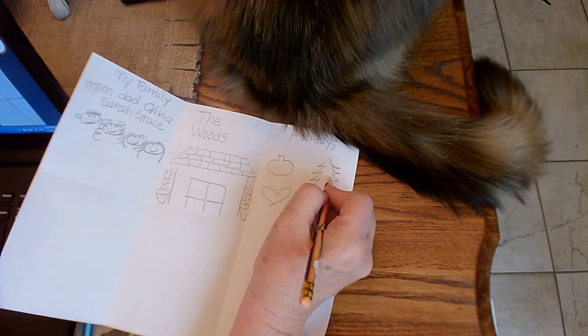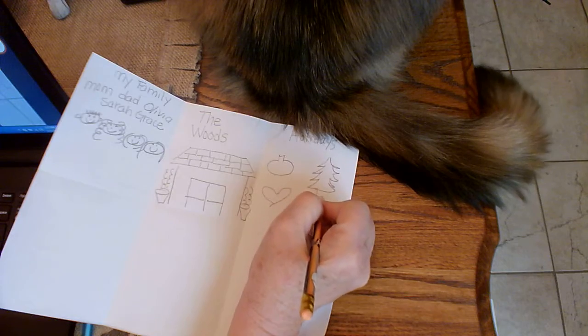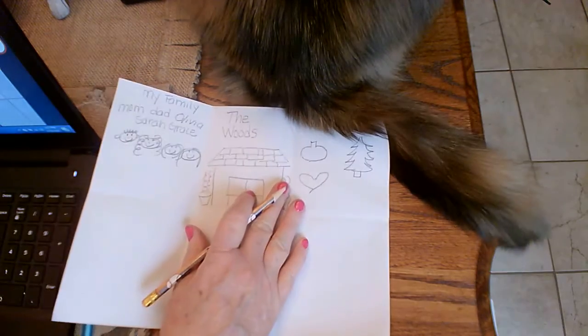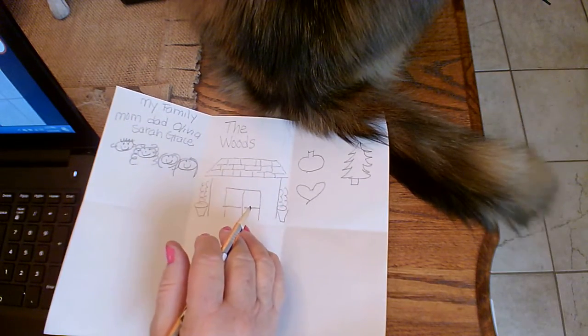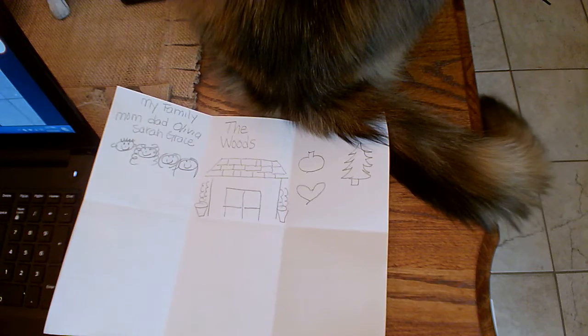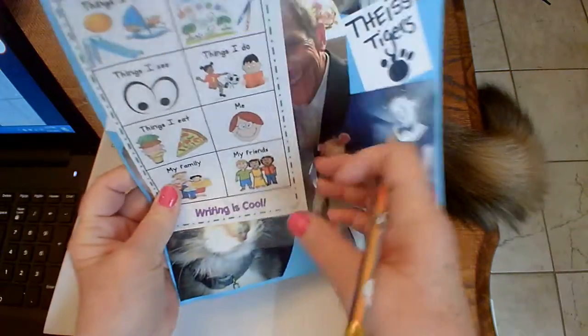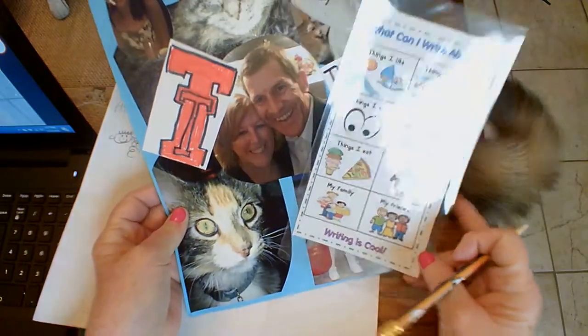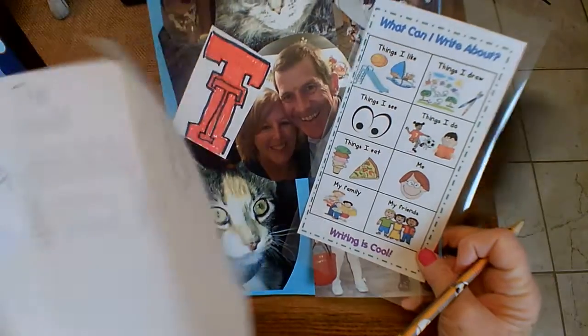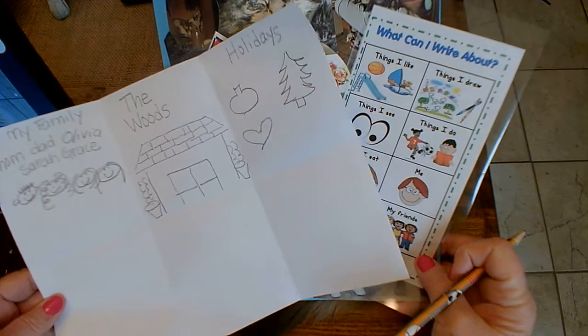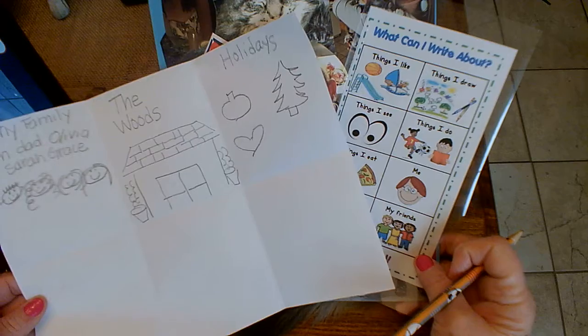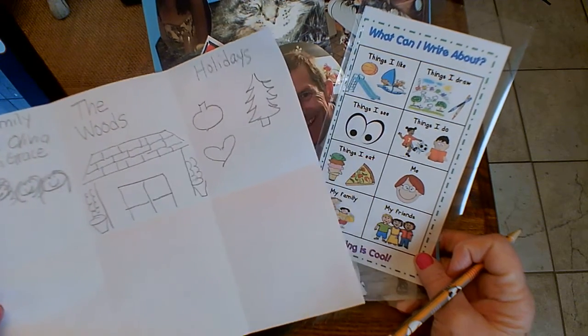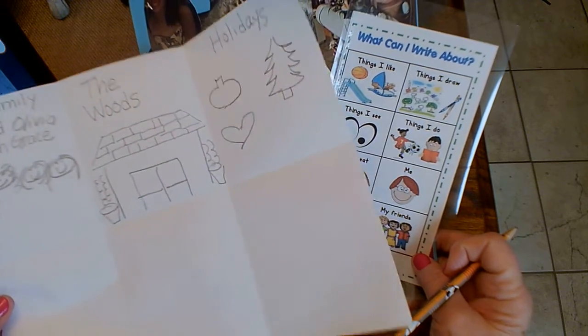So this is just when I sit down to write a story, I'm going to pull this out and I'm going to say, what can I write about today? And you will have all these ideas, whatever your idea chart looks like, and decide today I'm going to write about my pets or my friends.